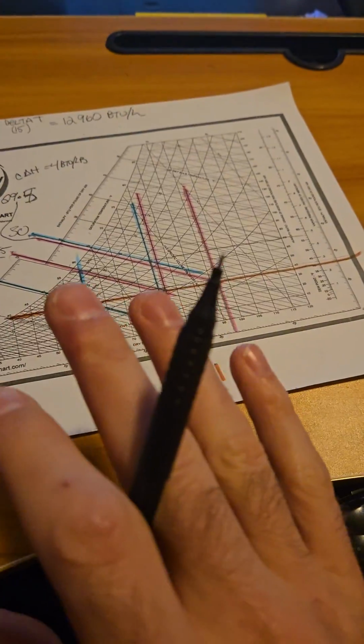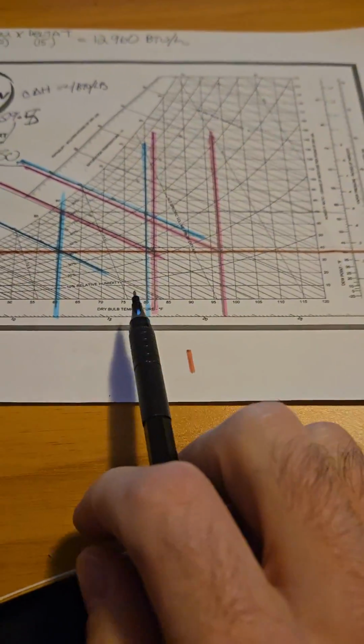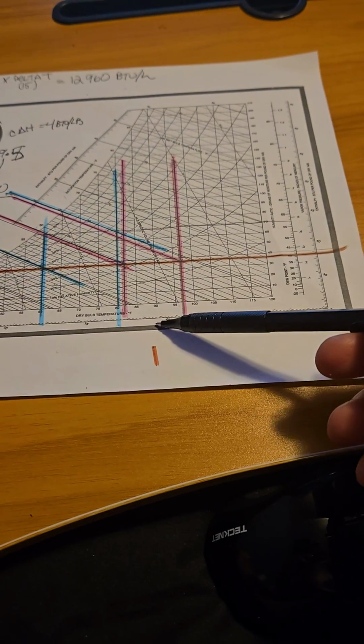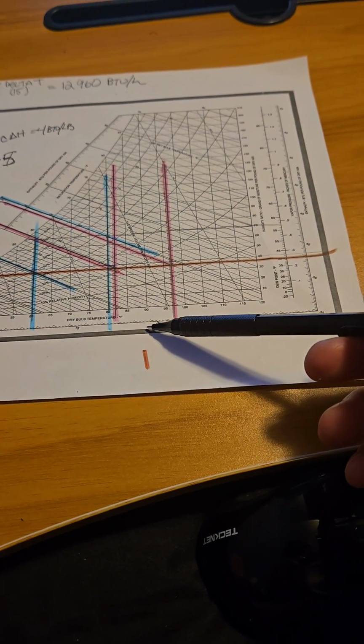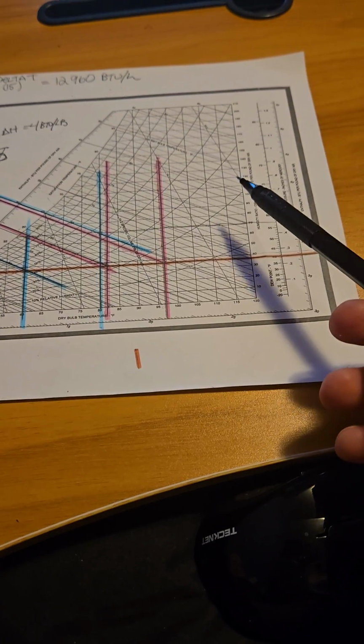So that's all you need to know in terms of graphing. You get 2 points, you can get everything. So we currently have our 82 and we have our 40 grain line, but we need to know, we don't need to know this line, but how we get this line is what we need to know.